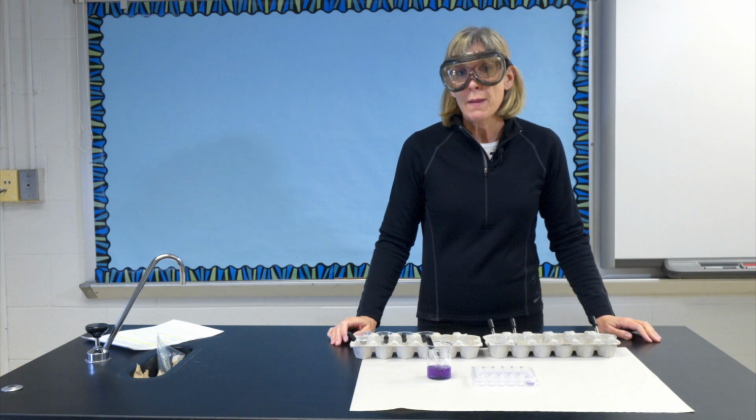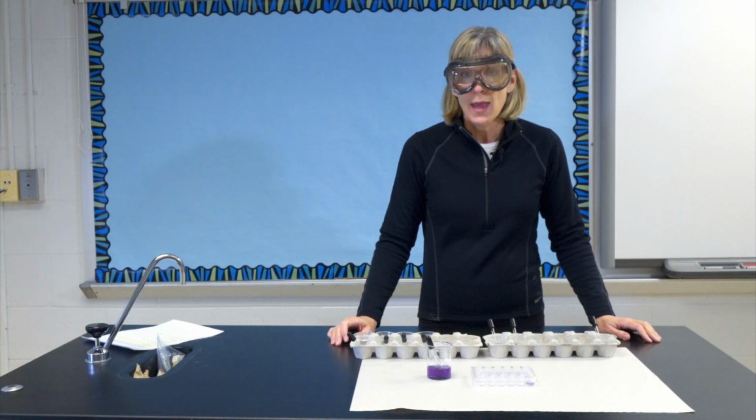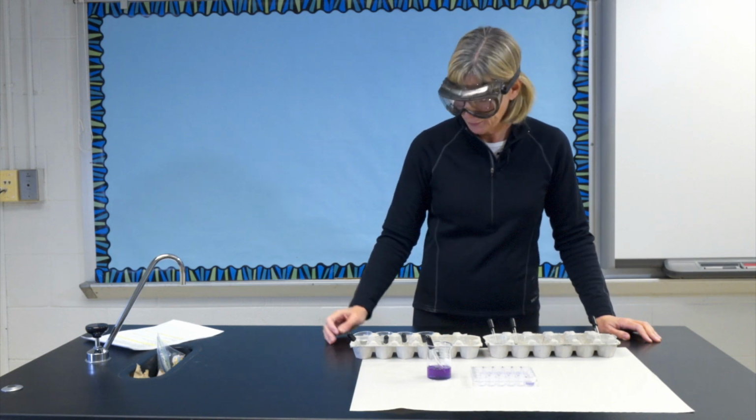One dropper full of cabbage juice has been placed into each of the wells labeled 1 to 7. Now I'll place 1 drop of each solution into its labeled well.